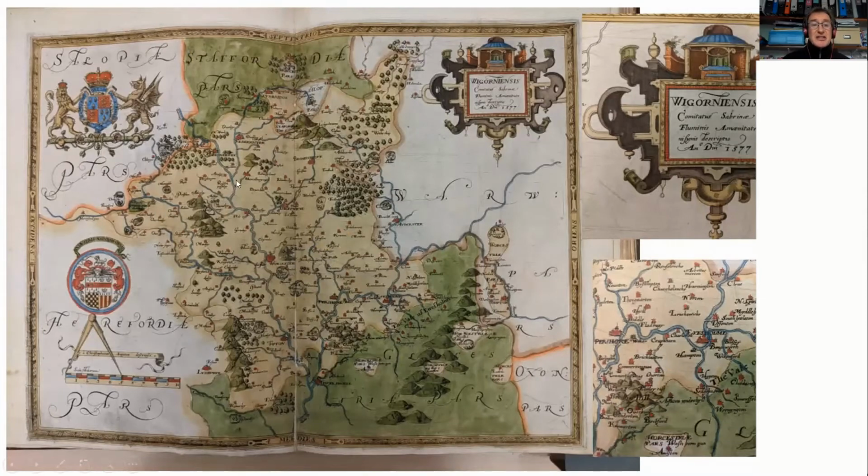I don't know whether you can see the cursor moving around, but this is Christopher Saxton's map of Worcestershire. Saxton was given permission by the Crown to travel the length and breadth of the land to map the counties of England and Wales. And between 1574 and 1579, he produced what is effectively the first national atlas of anywhere in the world.